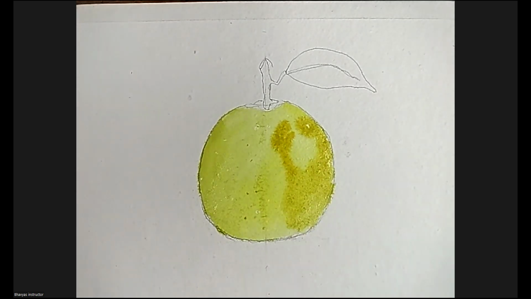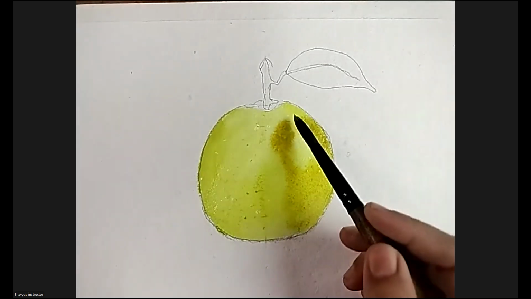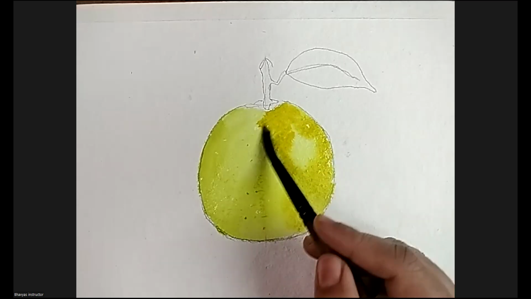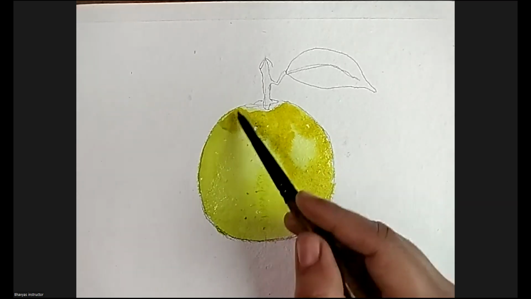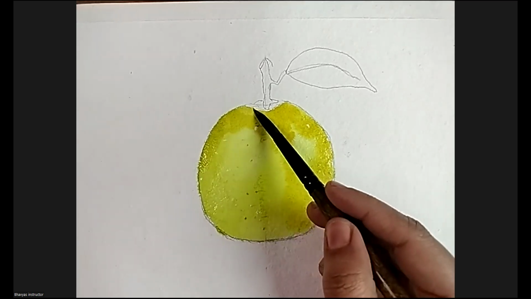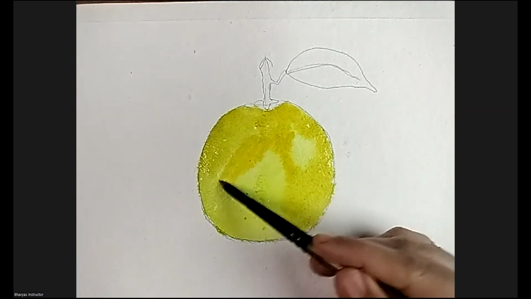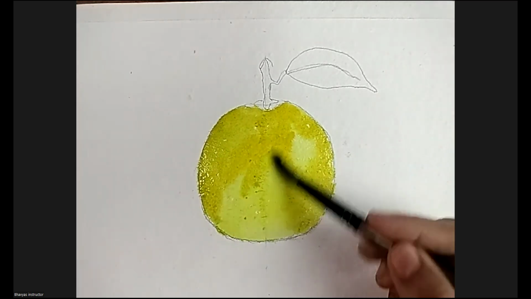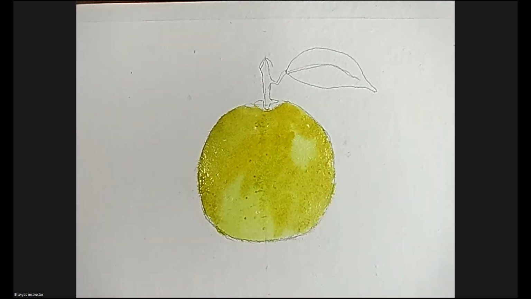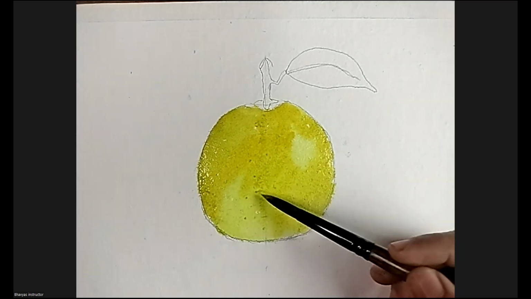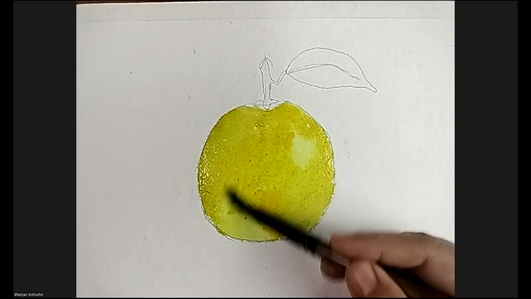Around that, I'll start doing the next colors. Though the highlight looks very bright, there will be some color, right? So you need to mention the color in the lighter value form like this. Use Gamboge hue for the next layer.